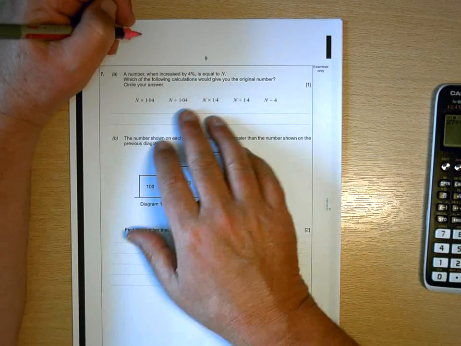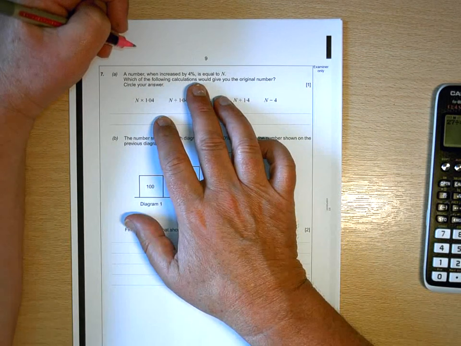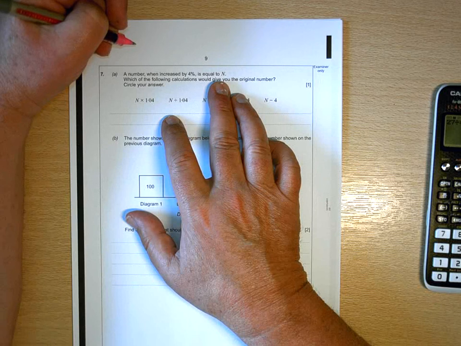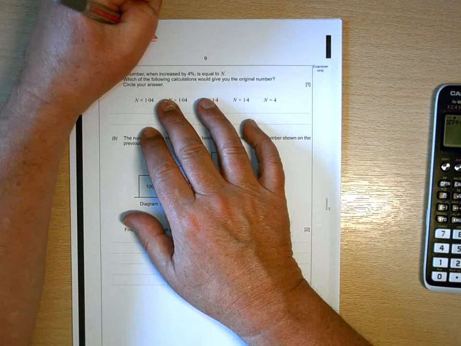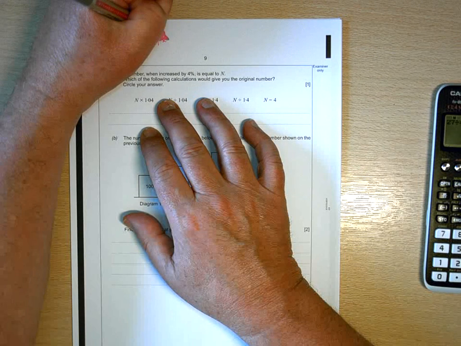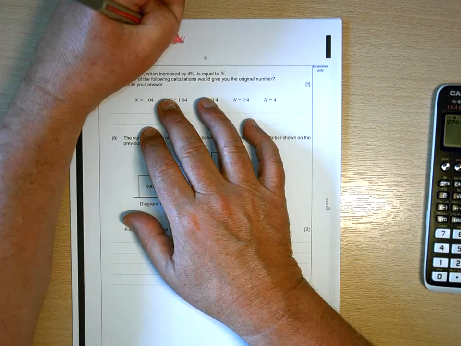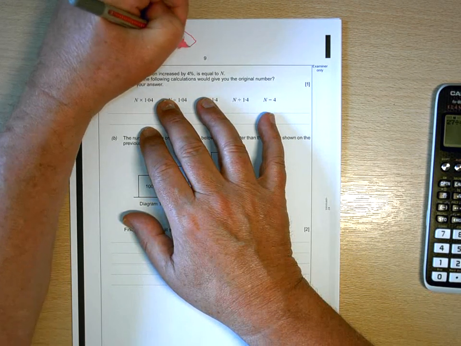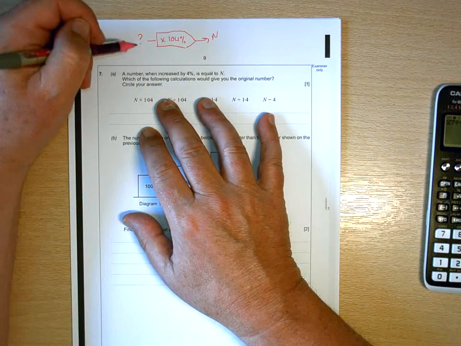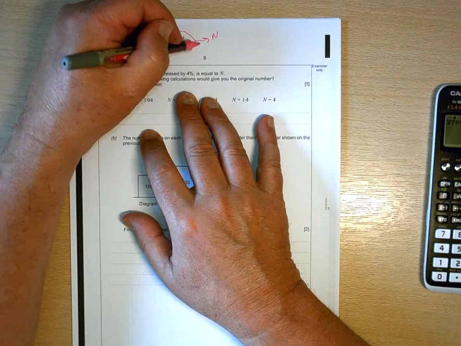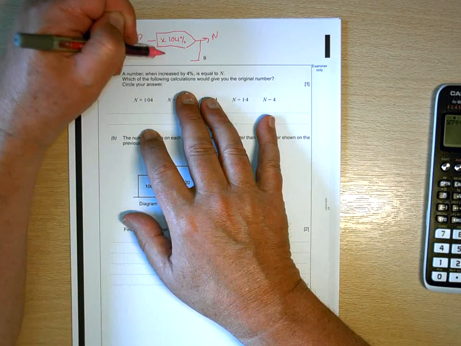So the original number, when multiplied by 104%, which is the increase, gives you n. So if you want to work out what the original number is, you have to go backwards through that, which would reverse it.